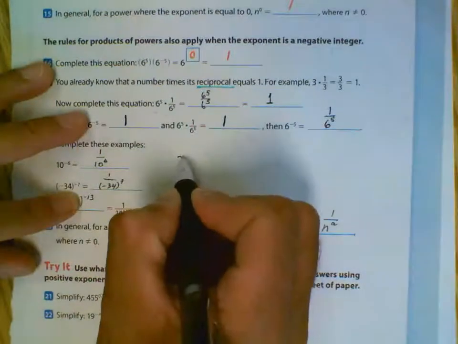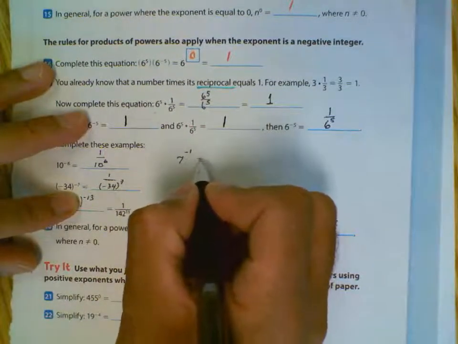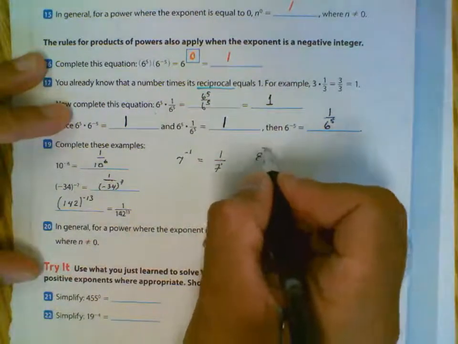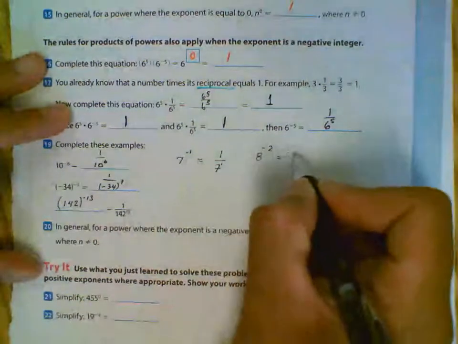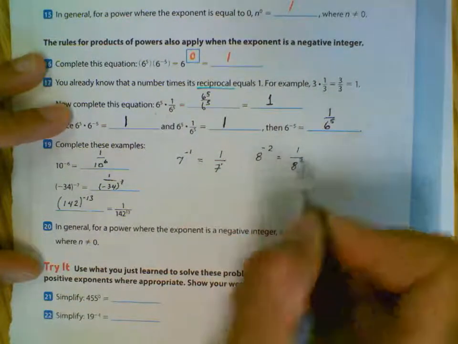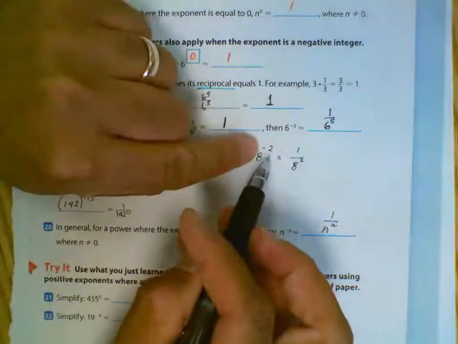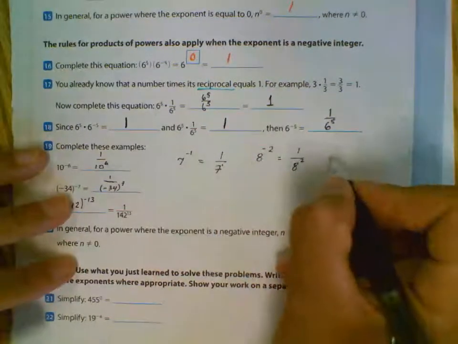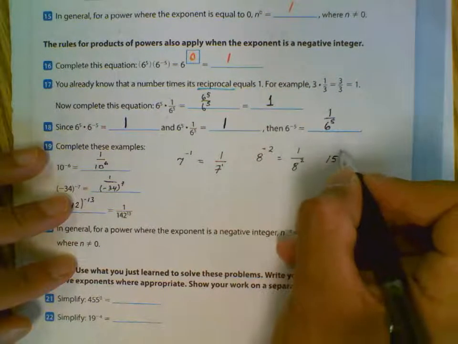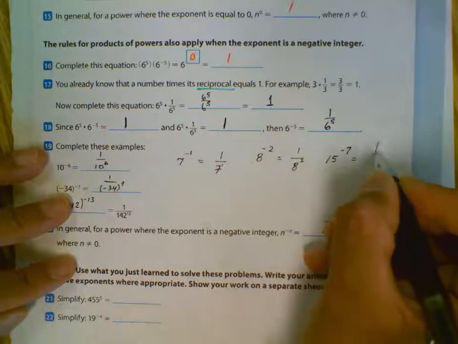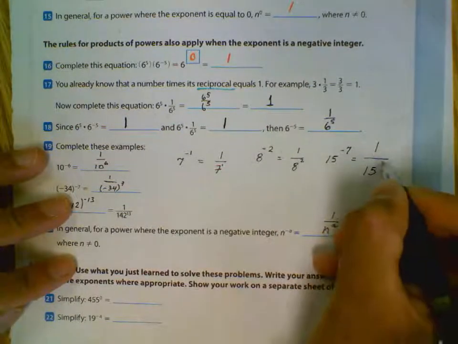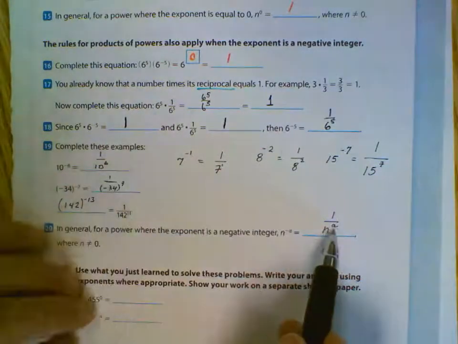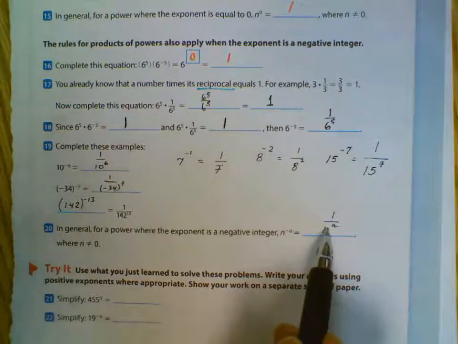For example, 8 to the negative 2 is equal to 1 over 8 to the second power. See, if you have a negative exponent, that number goes to the denominator with the exponent positive. So you have, let me say, 15 to the negative 7 is equal to 1 over 15 to the 7th power. 1 goes in the numerator, and then the base and the exponent go in the denominator with a positive exponent.